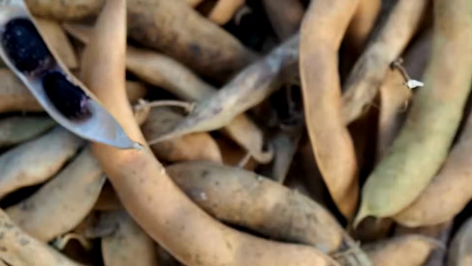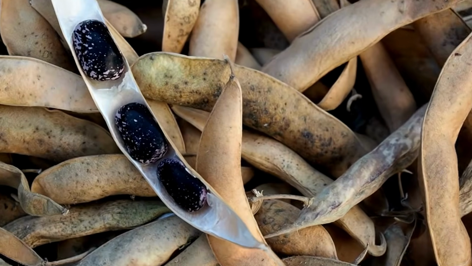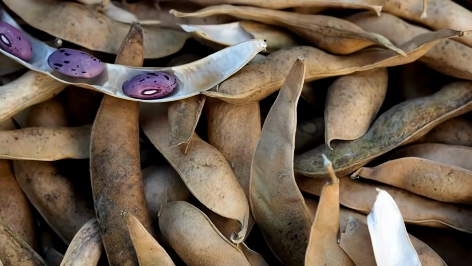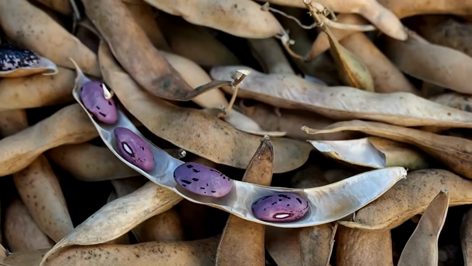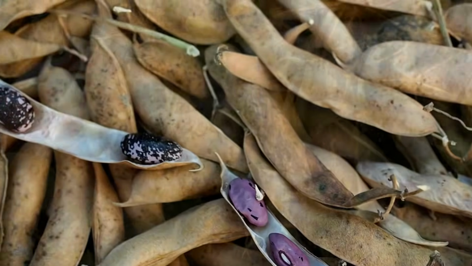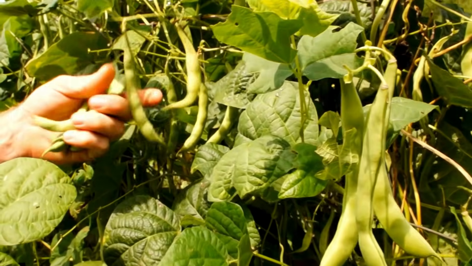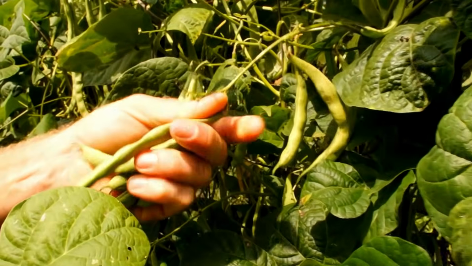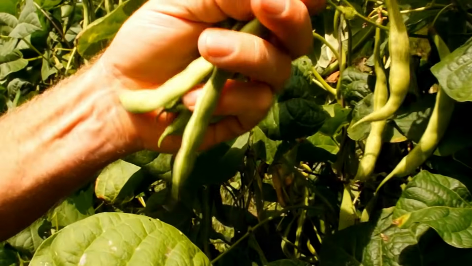Seeds. The bean pods dry out and split open and the seeds fall to the ground. Eventually the plant dies, but the seeds left behind could grow into new bean plants, starting the life cycle all over again.